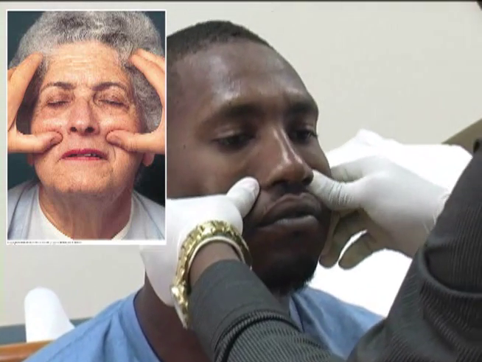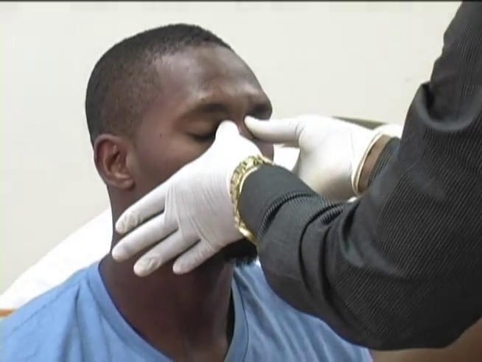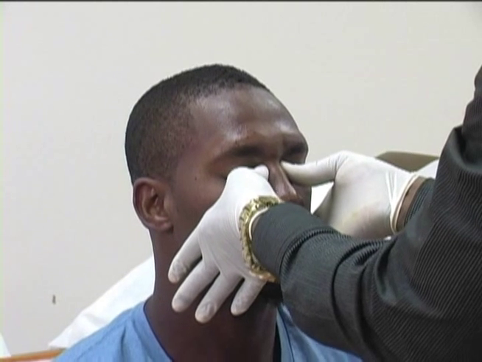At times, tenderness over the anterior ethmoidal sinuses may be elicited by thumb pressure over the inner wall of the orbit in proximity with the nose. Transillumination test. It is best to perform transillumination in a dark room.